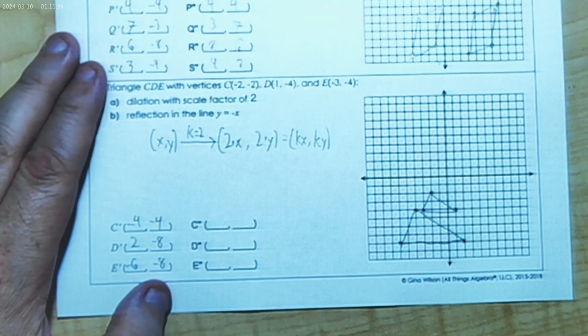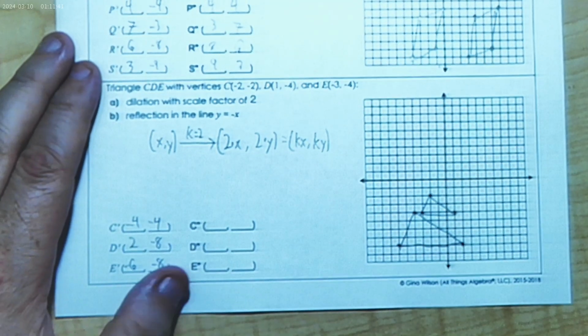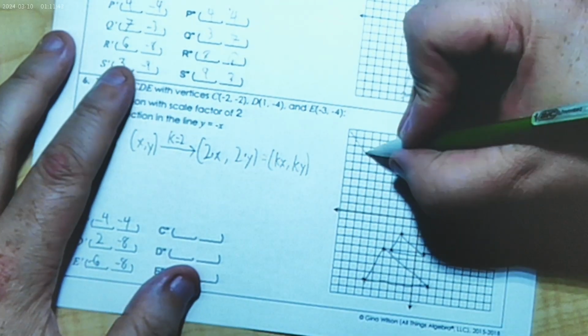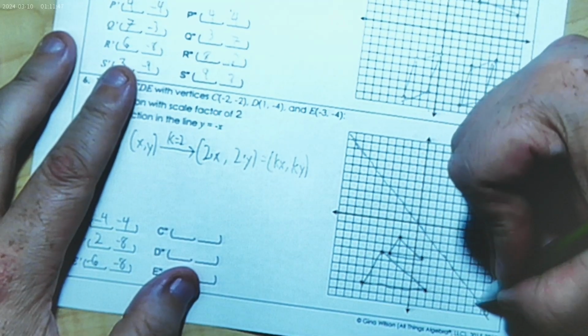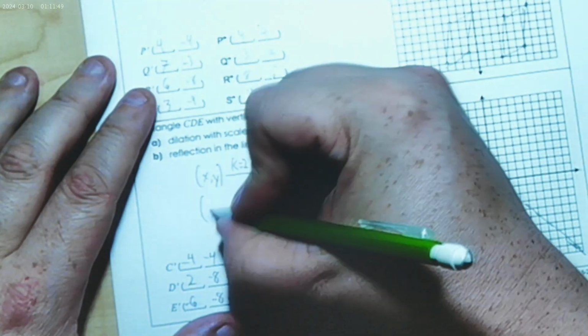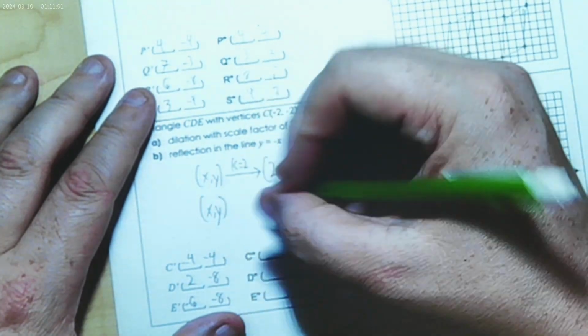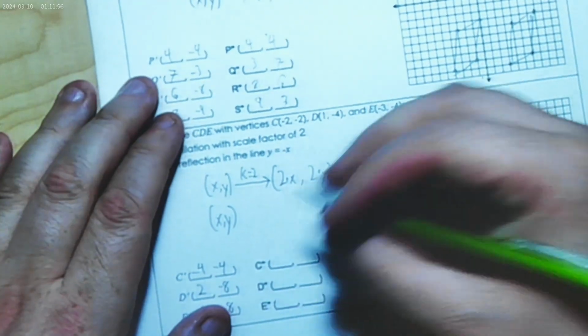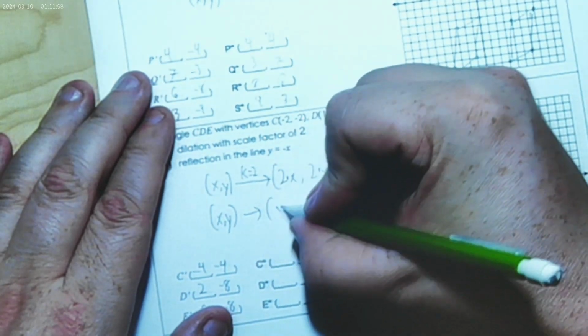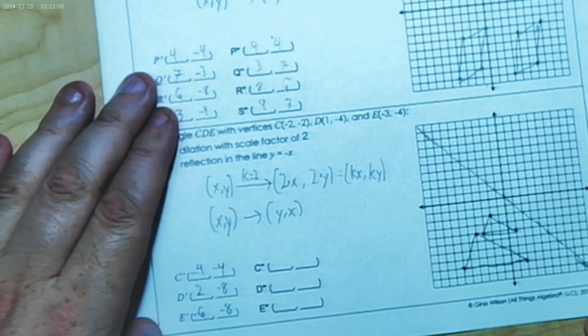All right, so let's see what the reflection in the line y equals x is. Now we haven't seen this transformation in a while, but the reflection of the line y equals x is, very simply put, you just switch the numbers around.